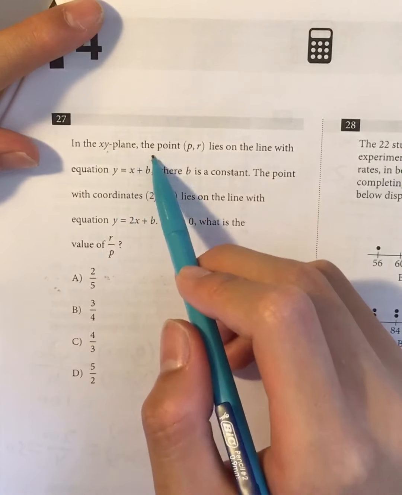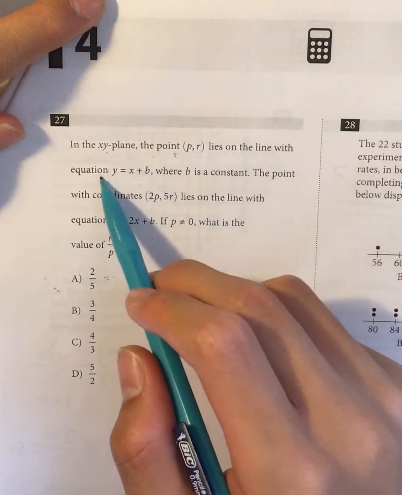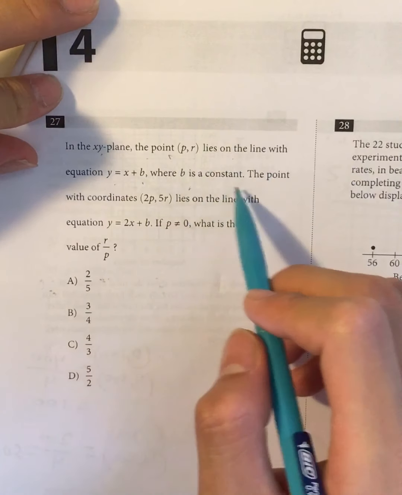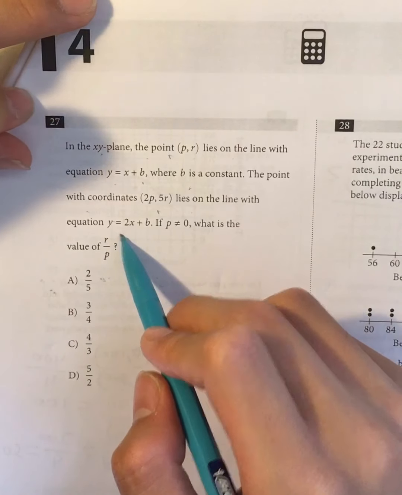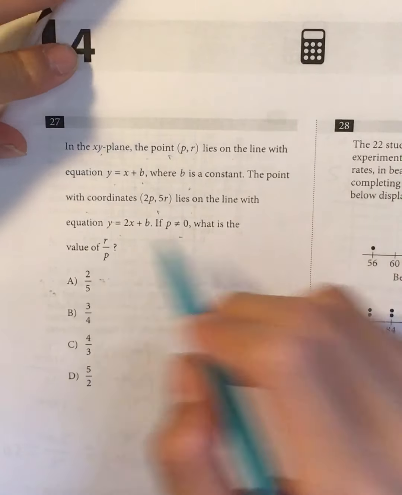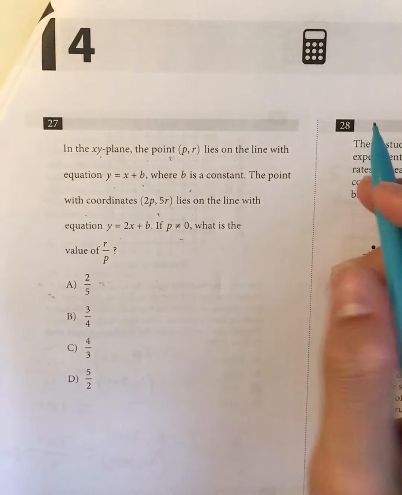27. In the xy plane, the point p, r lies on the line with the equation y is equal to x plus b, where b is a constant. The point with coordinates 2p, 5r lies on the line with the equation y is equal to 2x plus b. If p is not equal to 0, what is the value of r over p?